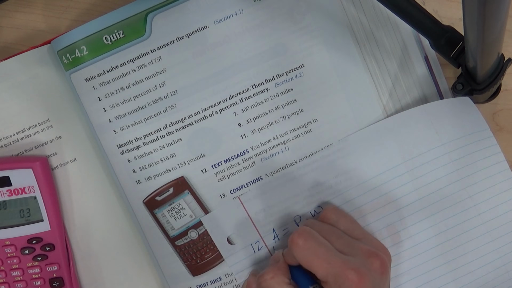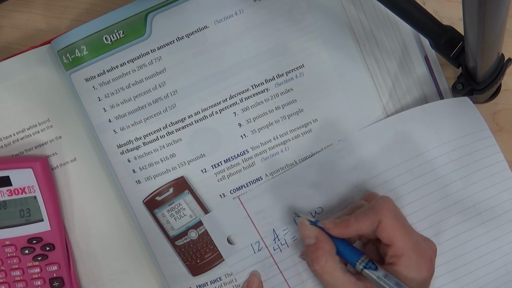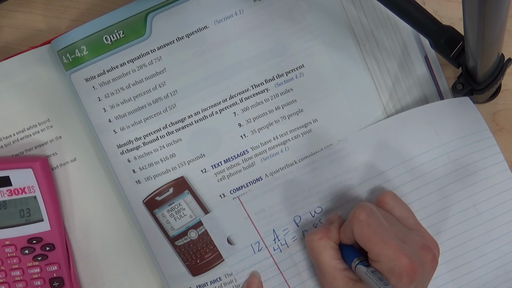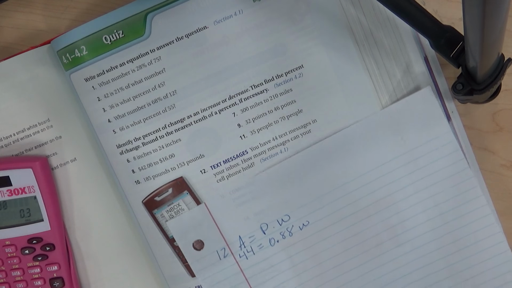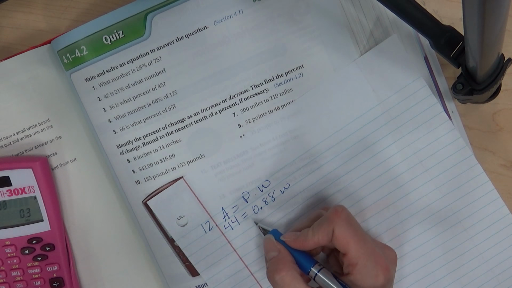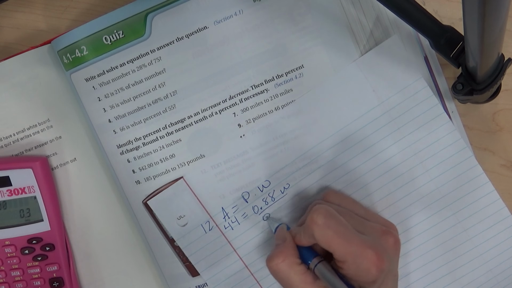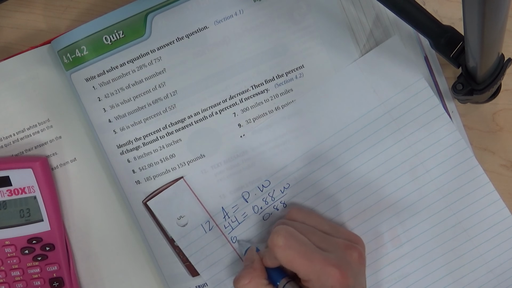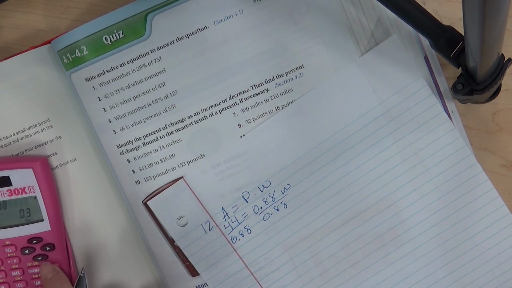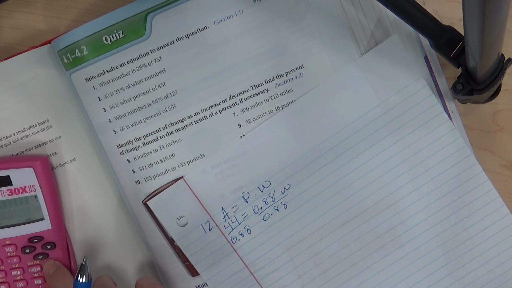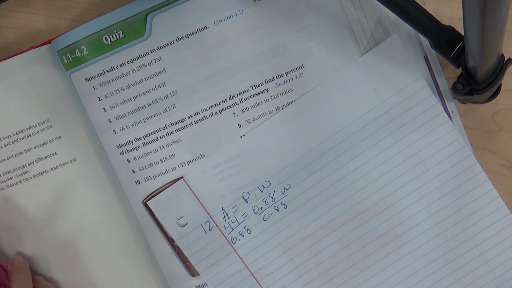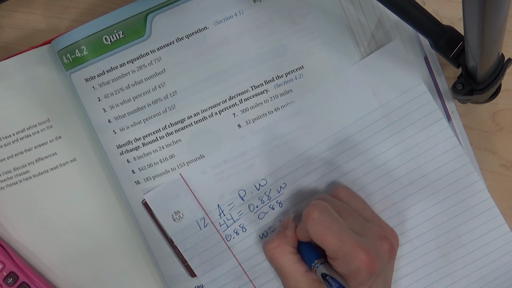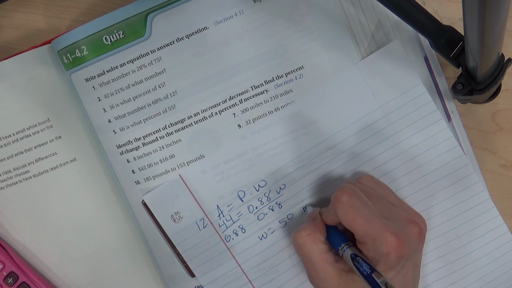So 44 goes in for A, 0.88 goes in for P, and I'm solving for W. So divide both sides by 0.88. So I'm going to do 44 divided by 0.88, which gives me 50. So the whole is 50 messages.